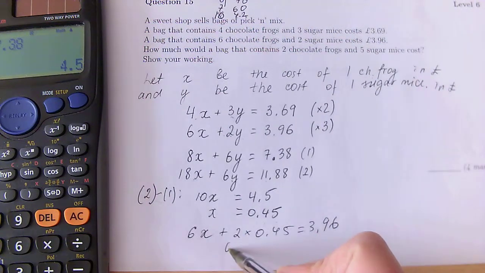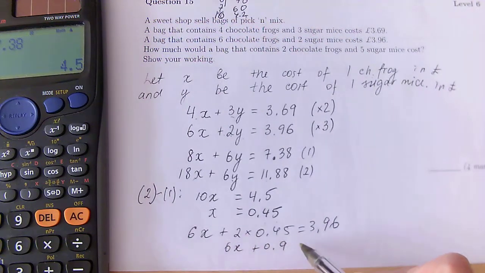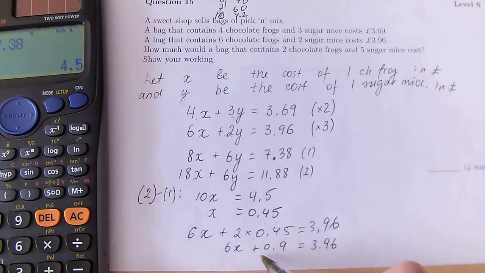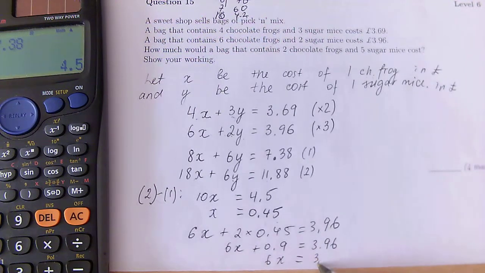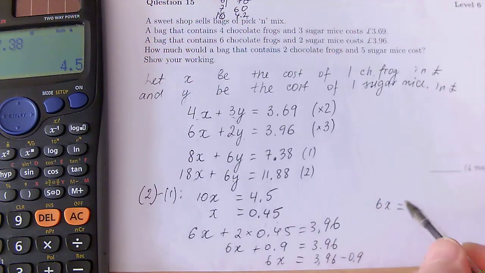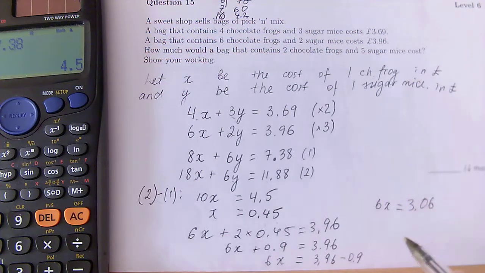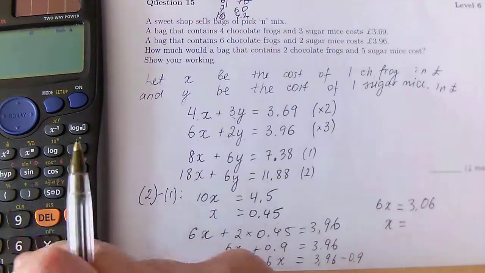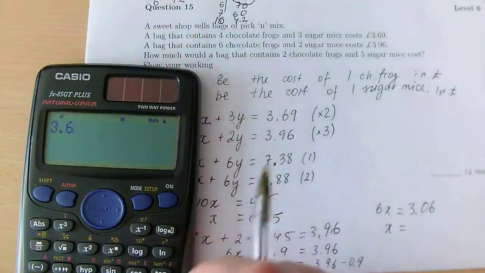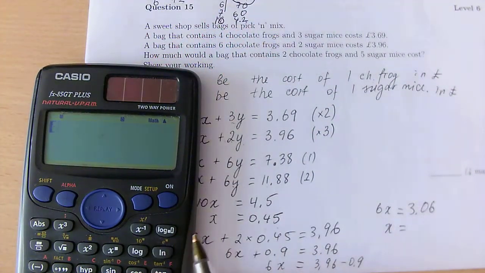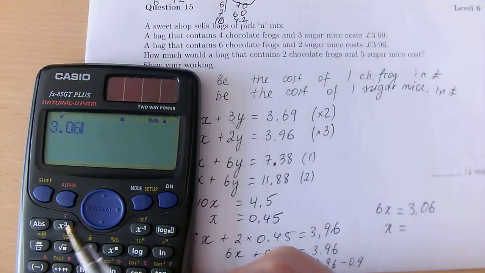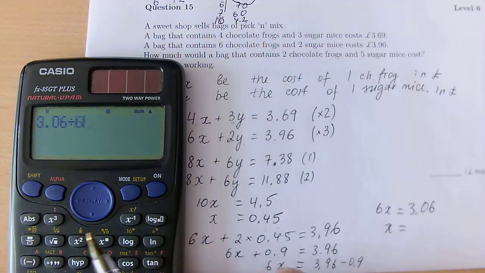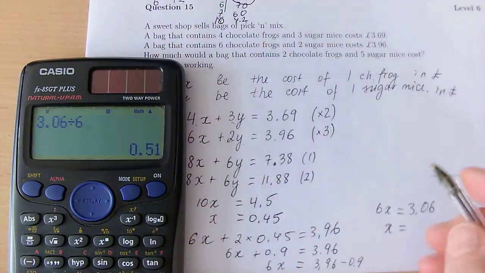This is 6X plus 0.9 equals 3.96. So 6X is equal to 3.96 take away 0.9, which is 3.06, and X will be 3.06 divided by 6, 0.51. Sorry, mistake there.